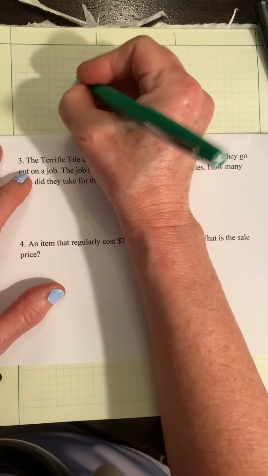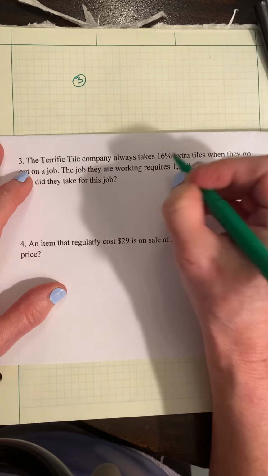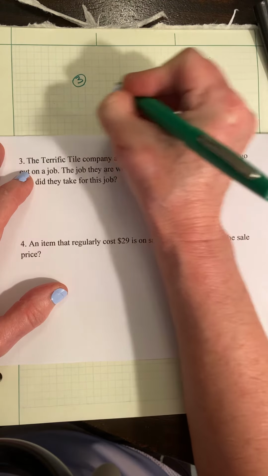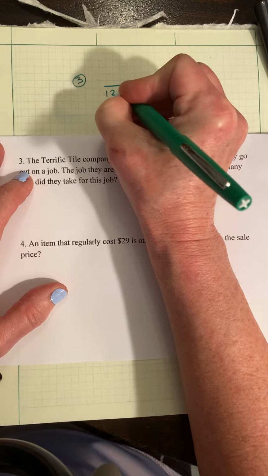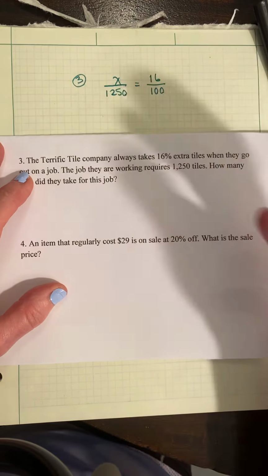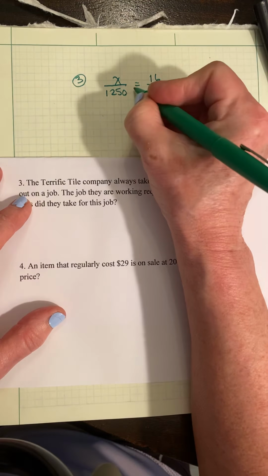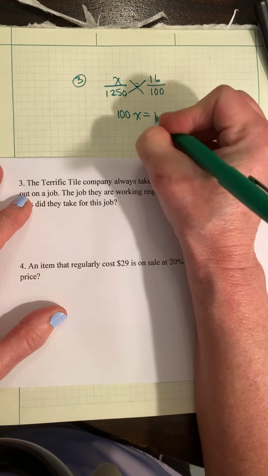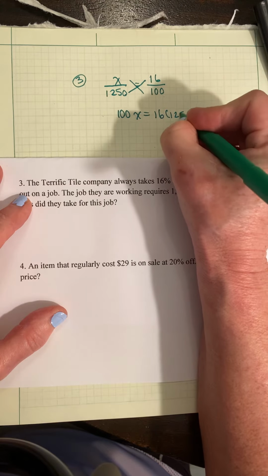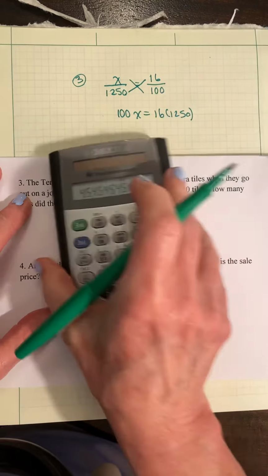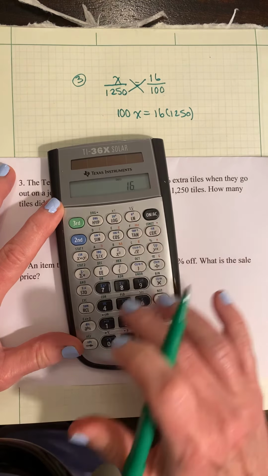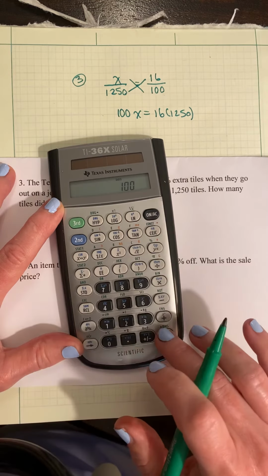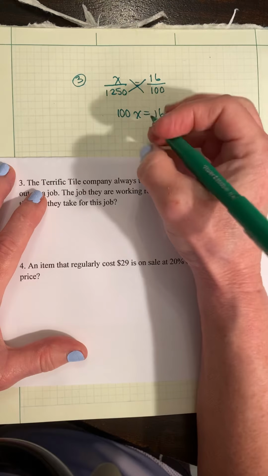Well, one thing we can do on number 3 is we can find 16% of 1250, and that will tell me how many tiles that is. That's 100x. We have 16 times 1250. Let's multiply 16 times 1250. We know we're going to divide by 100. So it looks like 200 tiles, which is reasonable.